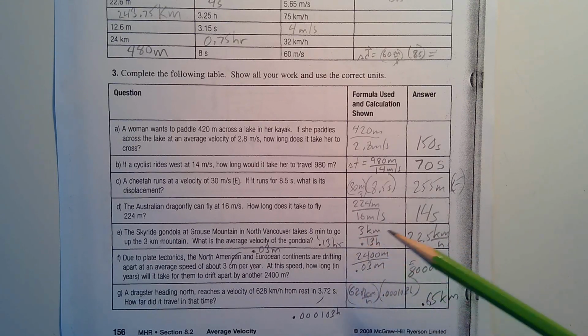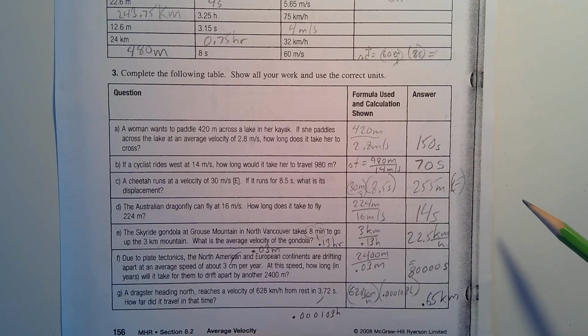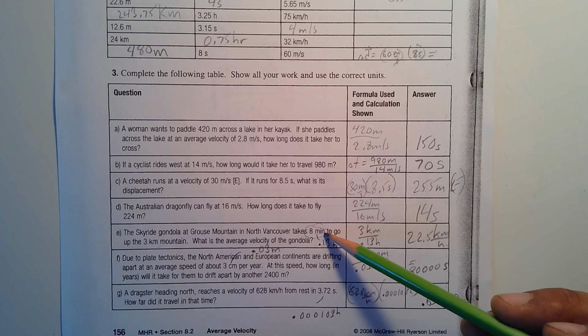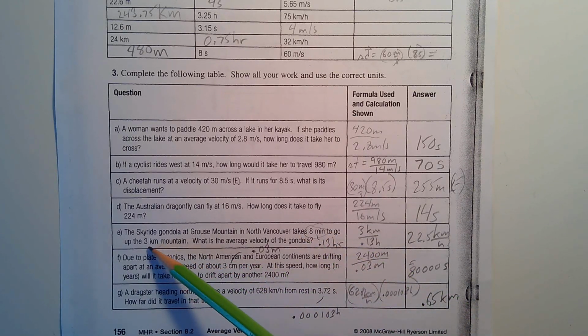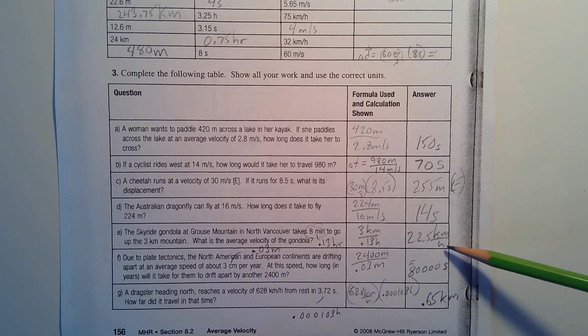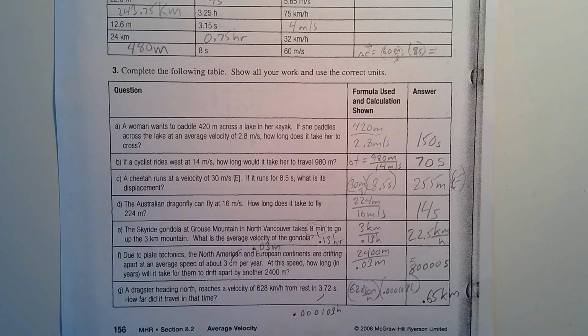So this one here, we've got to change the 8 minutes. There's another way to do this question as well, but it's a little bit more work. You change 8 minutes to seconds, and then you change 3 kilometers to meters, and then you'll get an answer in meters per second instead of kilometers per hour, which is fine. But just recognize that you need to change one of the units, or both if you're going to go the other way.